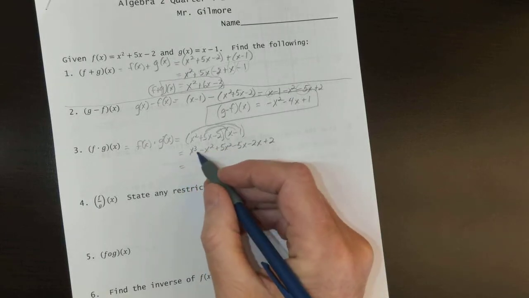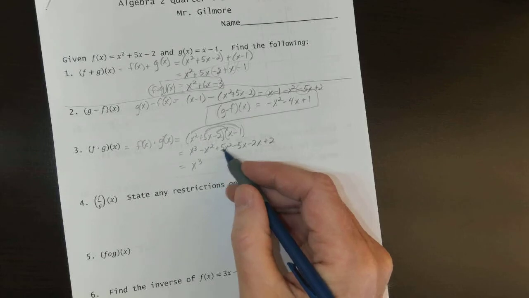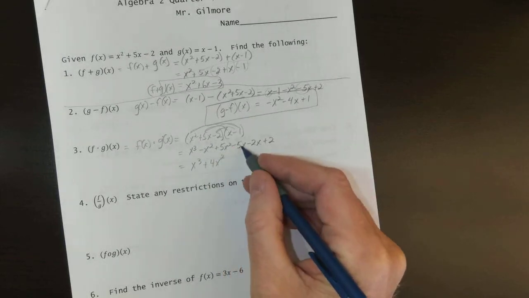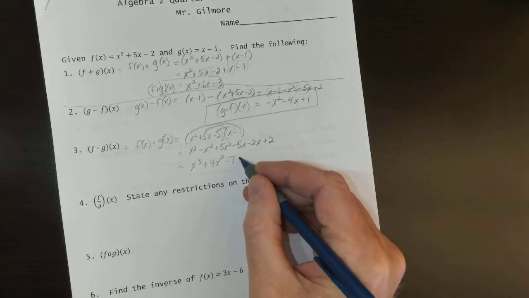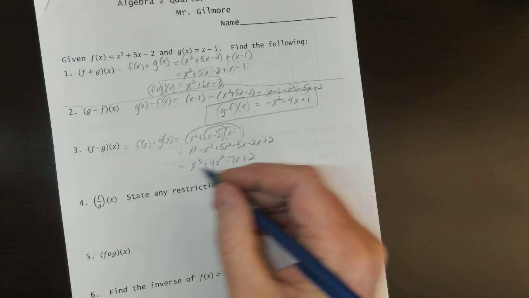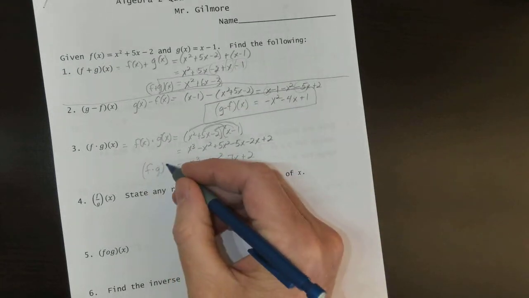And this is looking like x to the third, minus 1 plus 5 is plus 4x squared. Combine the like terms there. Negative 5x minus 2x is negative 7x, and plus 2. So this is f times g of x.